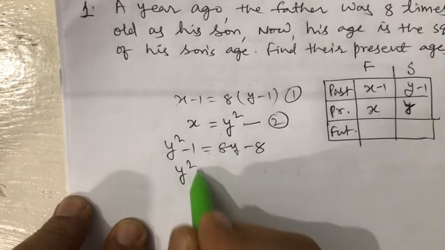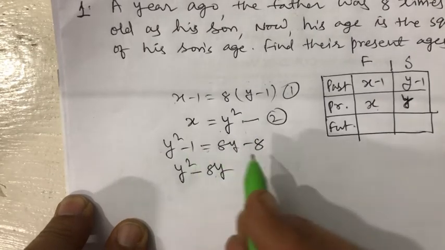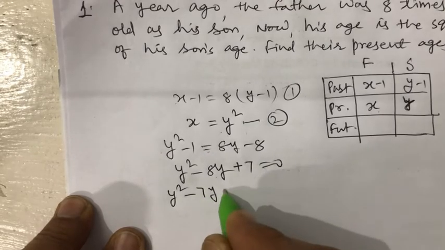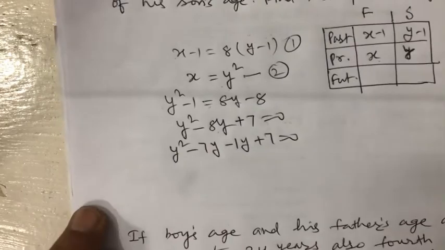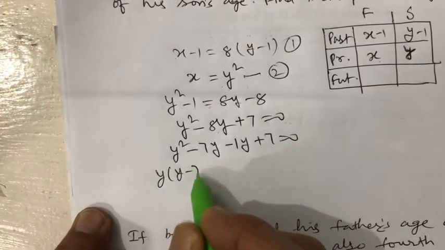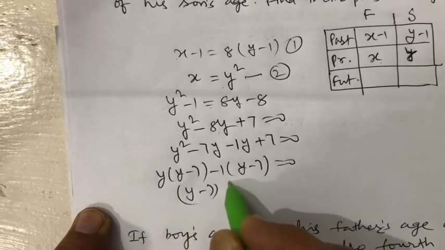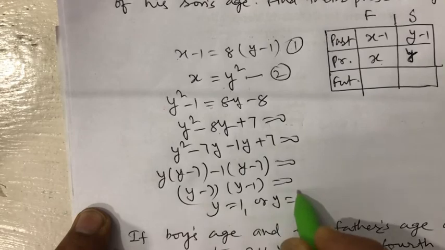Now form the quadratic in the standard form. y square minus 8y, this comes to this side, so plus 7. Factors very simple: 7 and 1. So y common, y minus 7; 1 common, y minus 7. (y minus 7)(y minus 1). So y equals 1 or y equals 7.